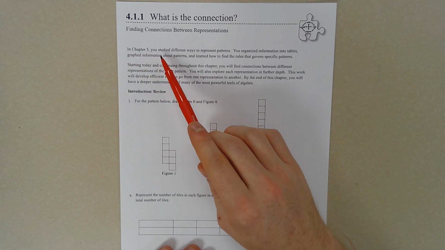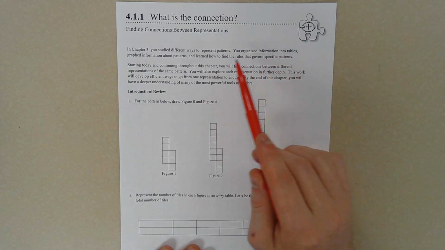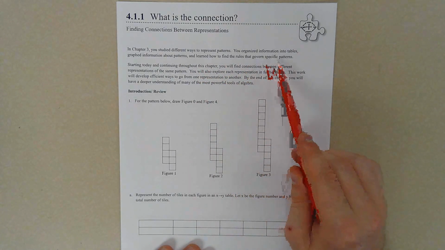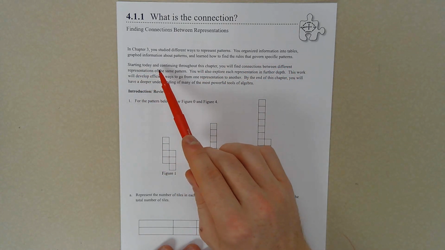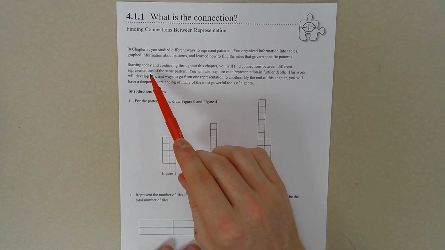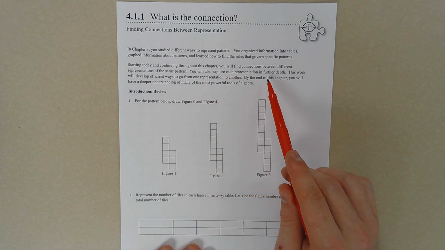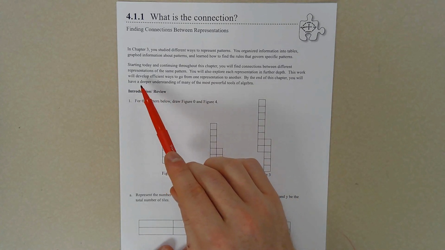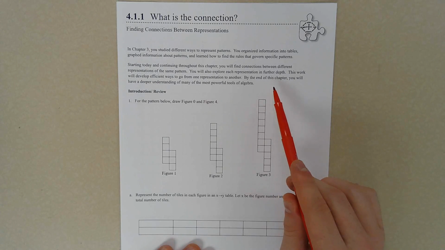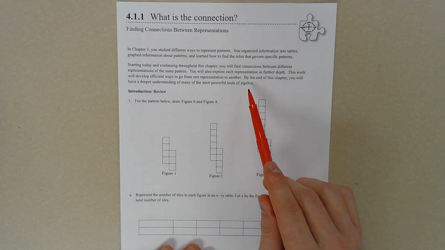In chapter 3, you studied different ways to represent patterns. You organized information into tables, graphed information about patterns, and learned how to find the rules that govern specific patterns. Starting today and continuing throughout this chapter, you will find connections between different representations of the same pattern. You will also explore each representation in further depth. This work will develop efficient ways to go from one representation to another. By the end of this chapter, you will have a deeper understanding of many of the most powerful tools of algebra.